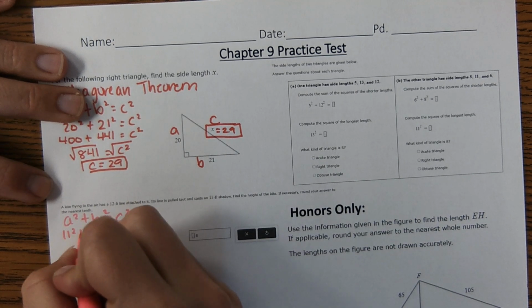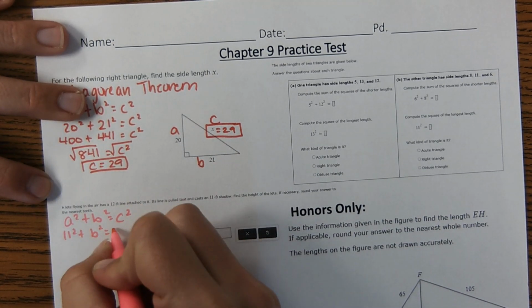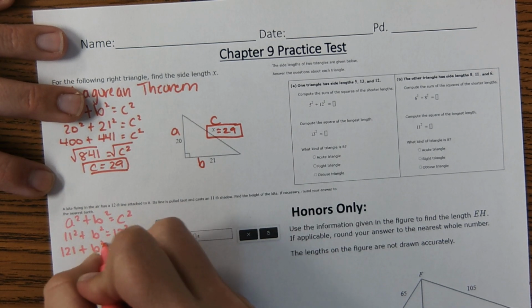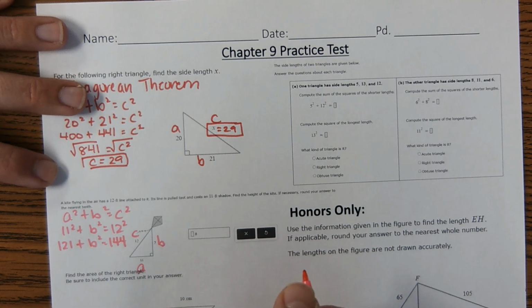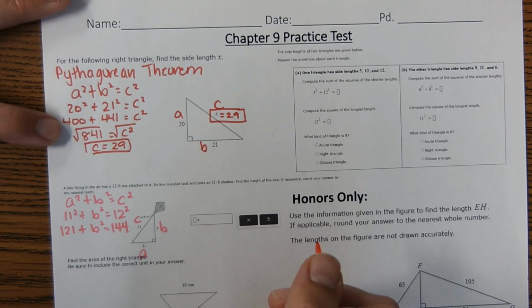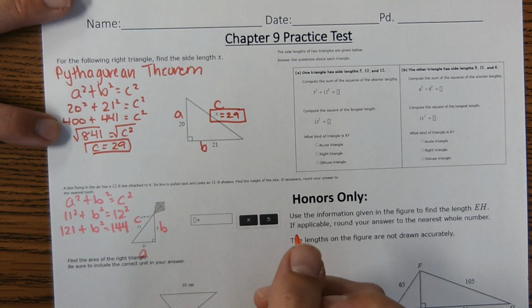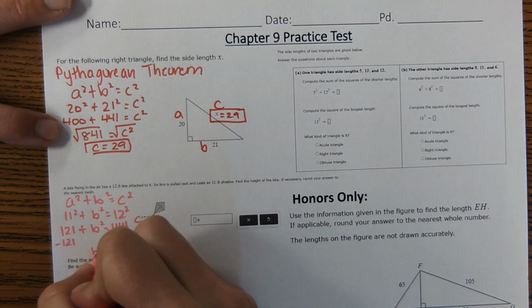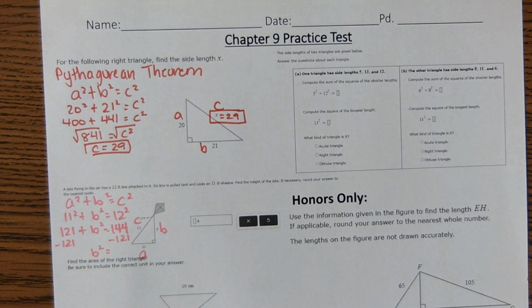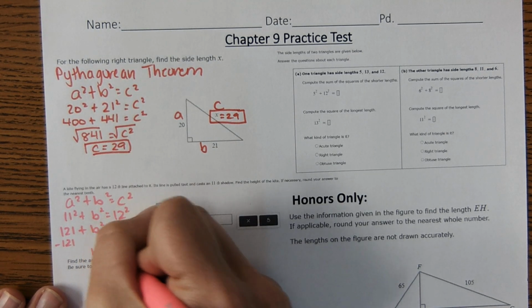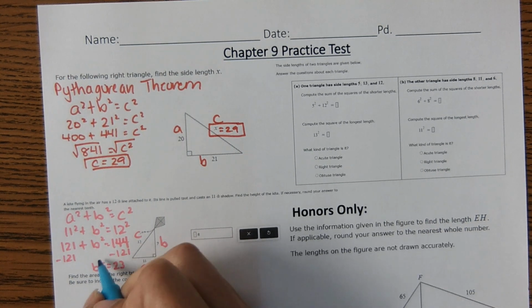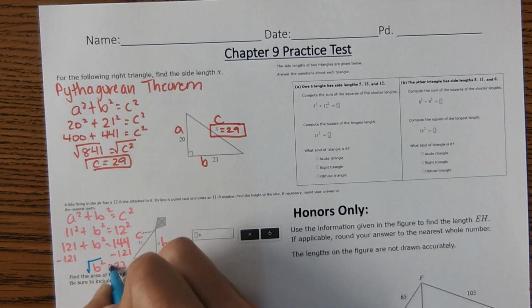So you get 11 squared plus b squared equals c squared, which is 12 squared. And then we subtract 121 from both sides. B squared equals 23. And then the last step here to get b, we have to take the square root of both sides to get rid of that square.